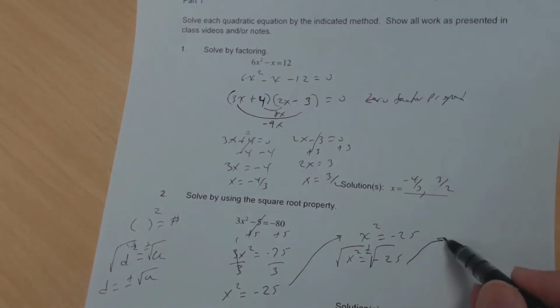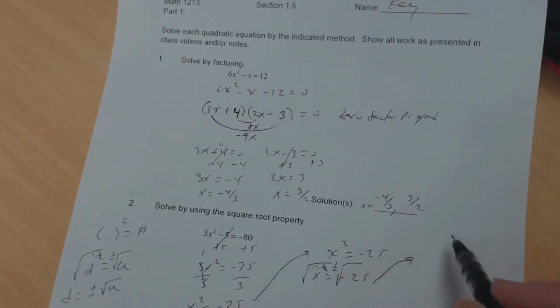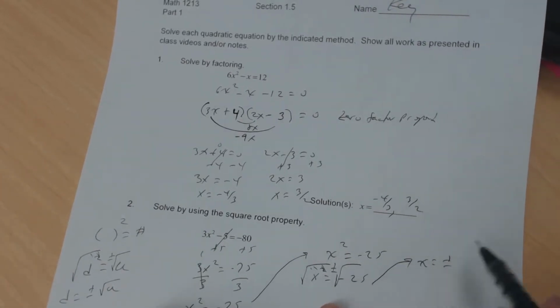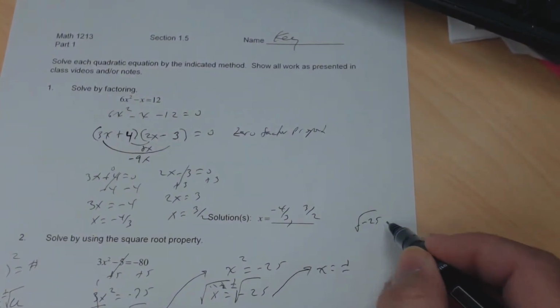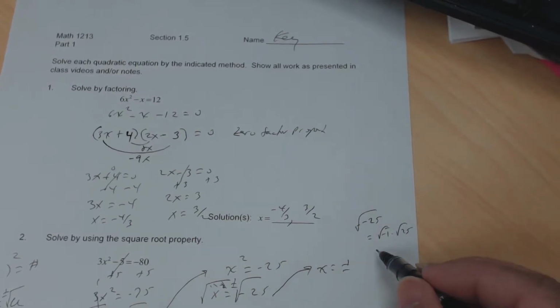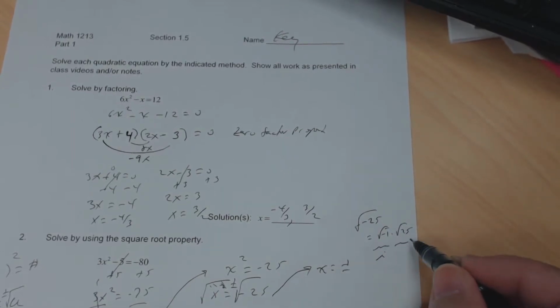So what you have here, the x and x squared don't do each other, so what you have here is x equals plus or minus. Now remember, this is the square root of negative 25. So the square root of negative 25 is the square root of negative 1 times the square root of 25. And the square root of negative 1 is i, and the square root of 25, since 25 is a perfect square, is 5, so you get 5i.